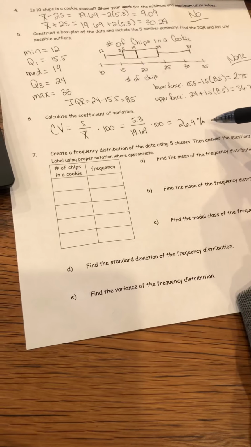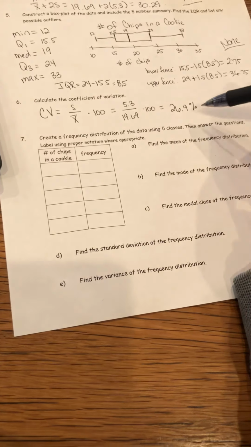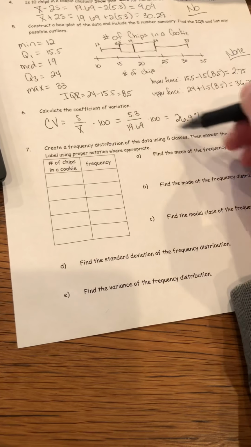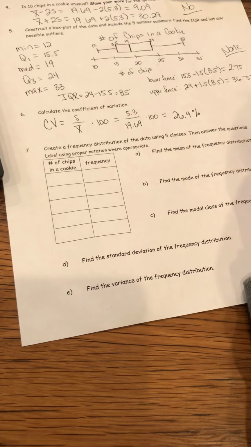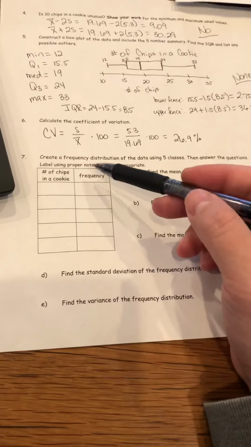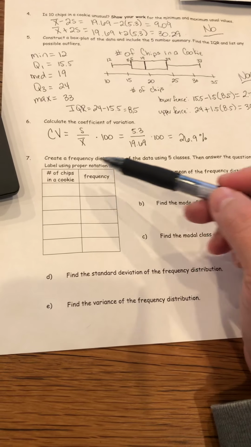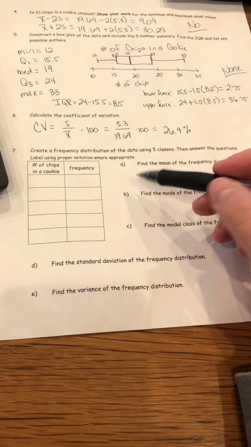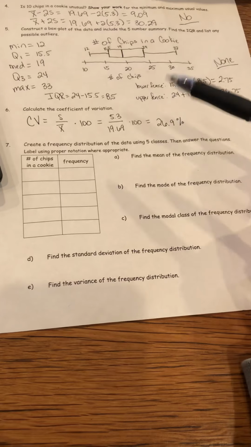That's how much variability is in the data, so it's not too terrible. Because the smaller this is, the less variability there is. So if you get up really high, then it's a whole lot of variability. But anyways, okay, for the last one here, we want to create a frequency distribution of the data using 5 classes, and then answer your questions, and still label using proper notation.